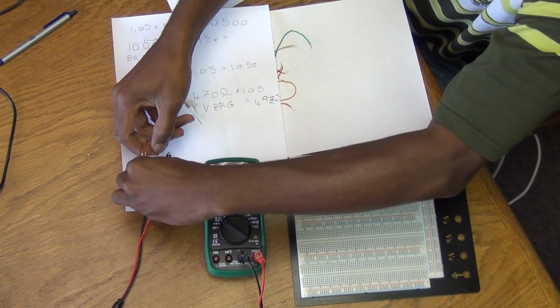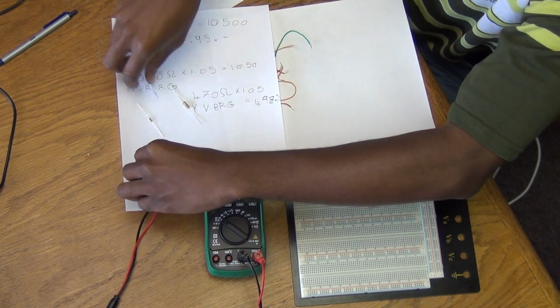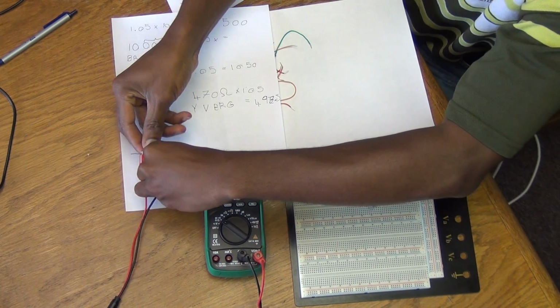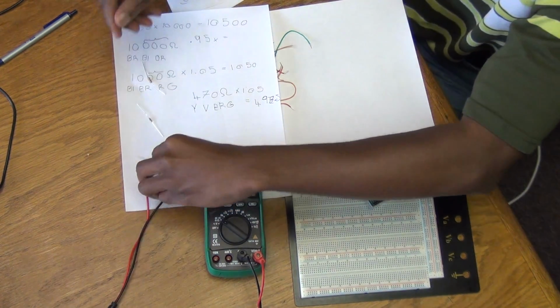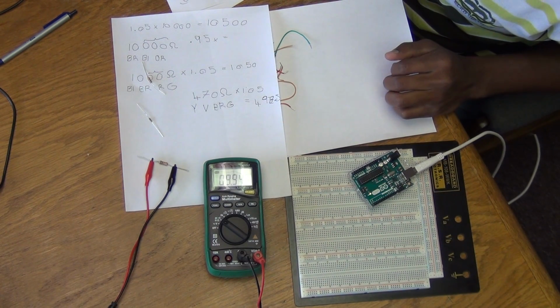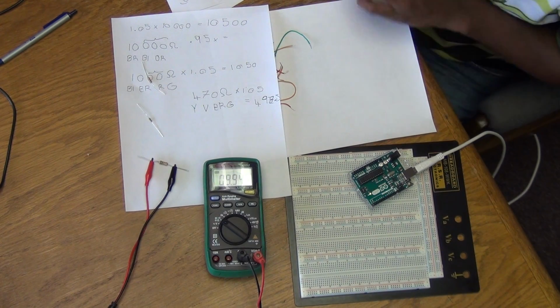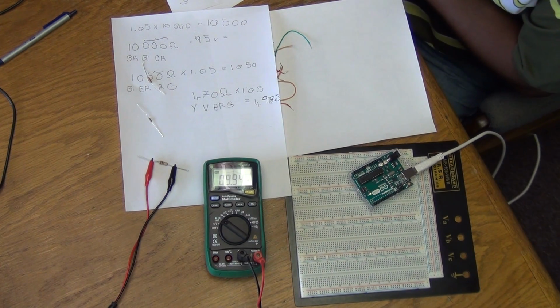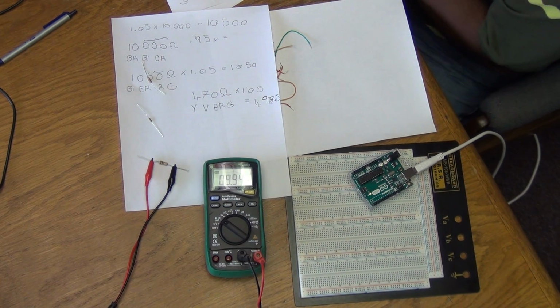Then we move to the 10 kilo ohm resistor, or the 10,000 ohm resistor, and the resistance is 9.94 kilo ohms.